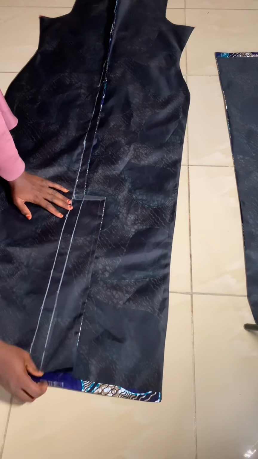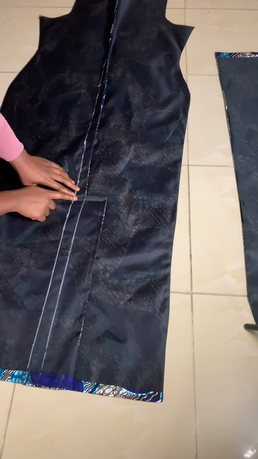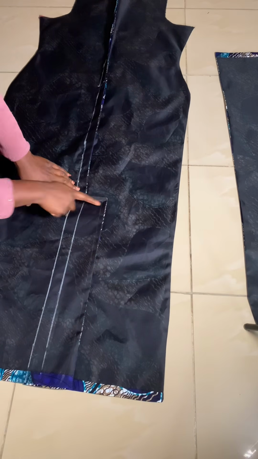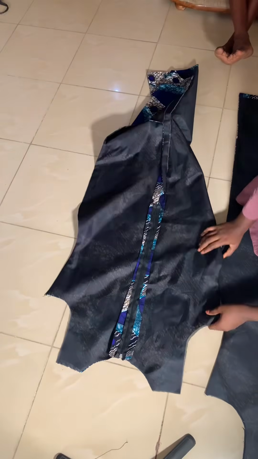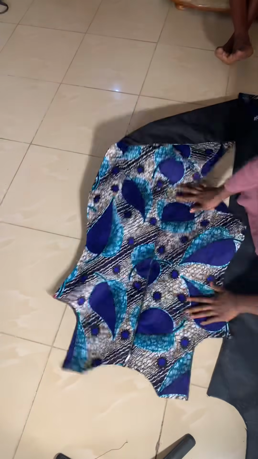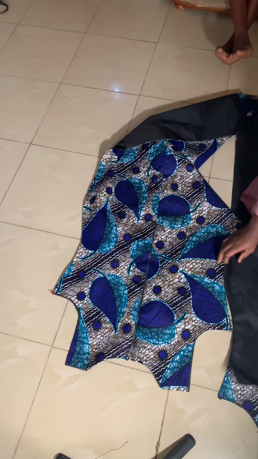I have a skirt that I made with an overlap slit. I'll put the link in the description box so you get to understand the overlap slit more when you watch that. So I've done that here, and I've added my zipper. So I'll just go ahead and join the shoulders together. I like to actually stitch my zipper before joining the bodies, because I feel comfortable with it before, instead of doing it afterwards.